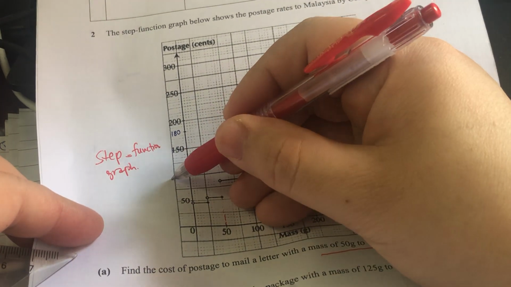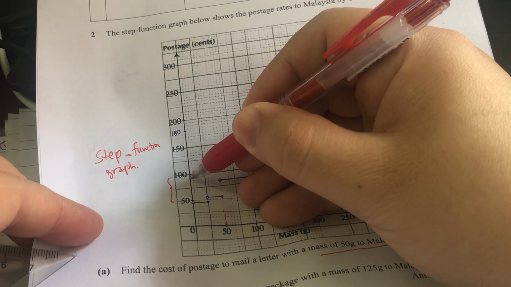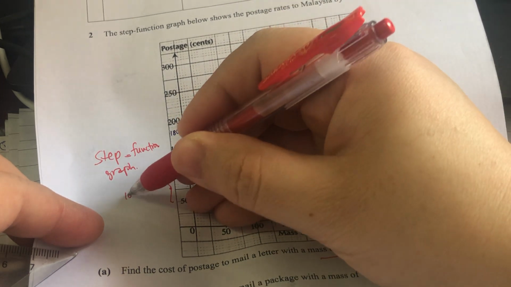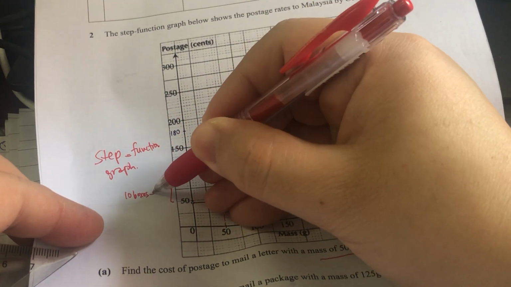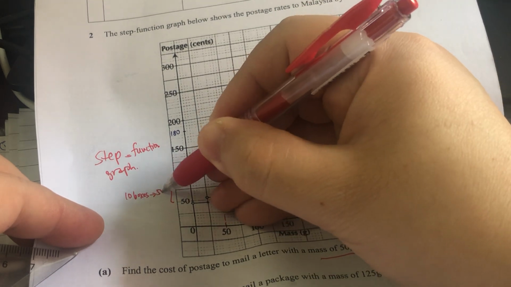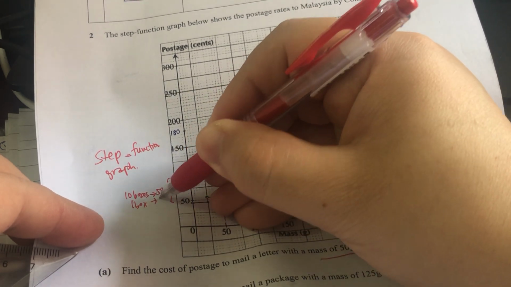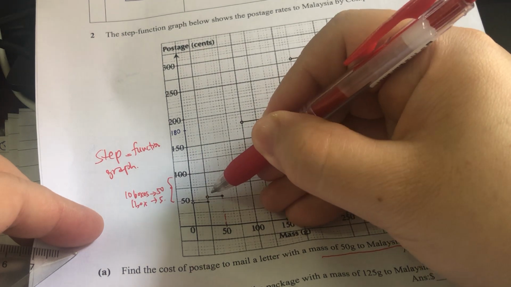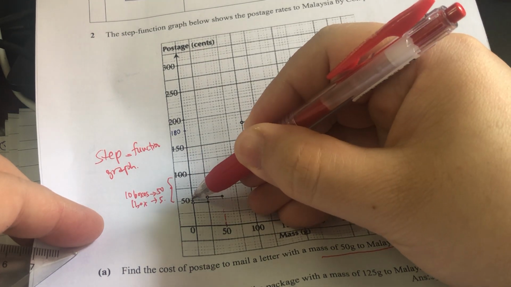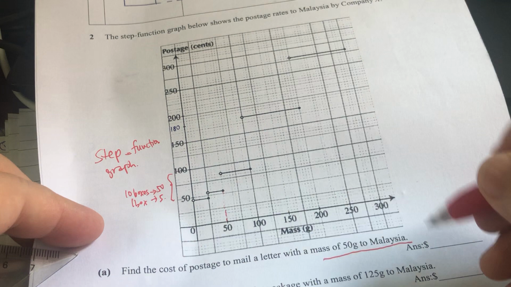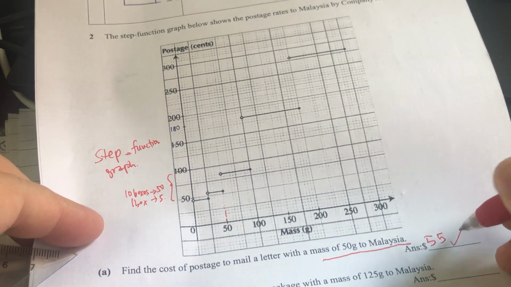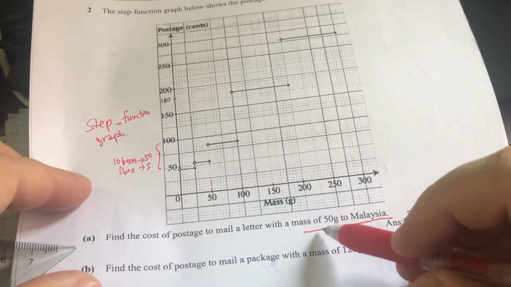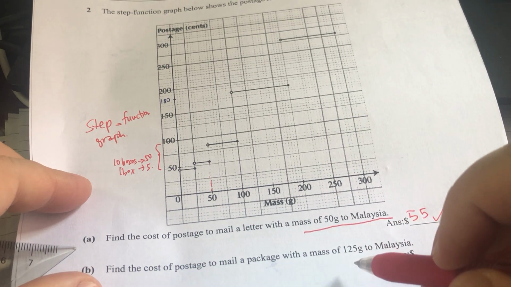You must be able to read the graph. There are 10 boxes here, and it represents 50, so one box will be 5. And this is one box after 50, so it's 55. $55 to post this mass to Malaysia.